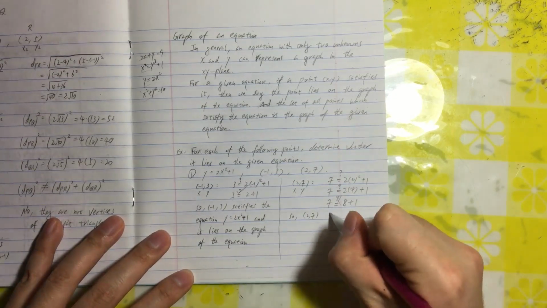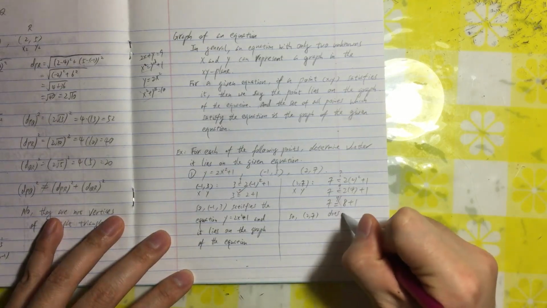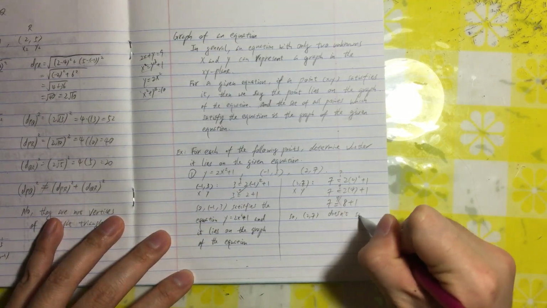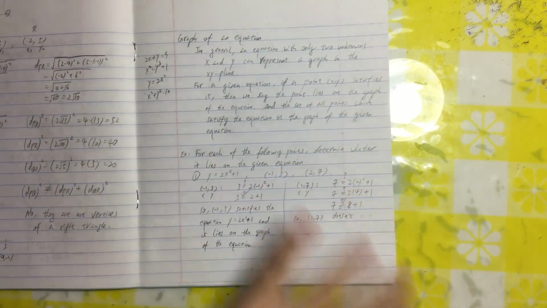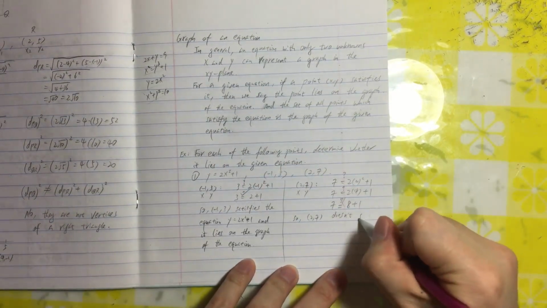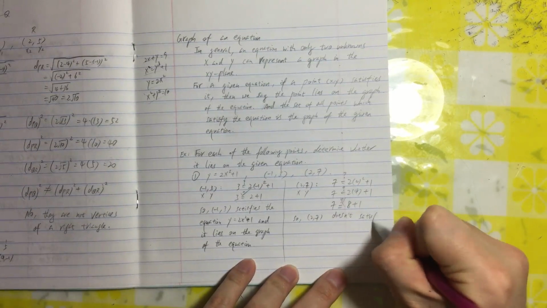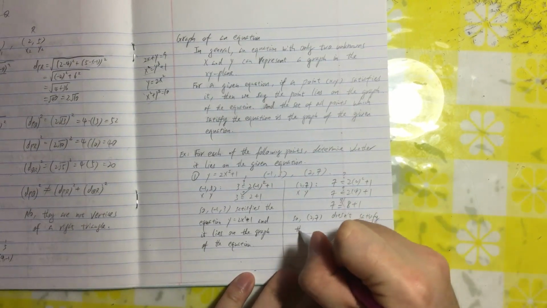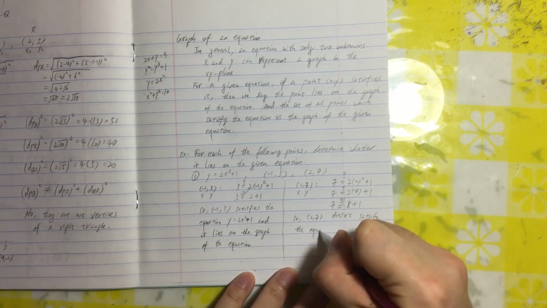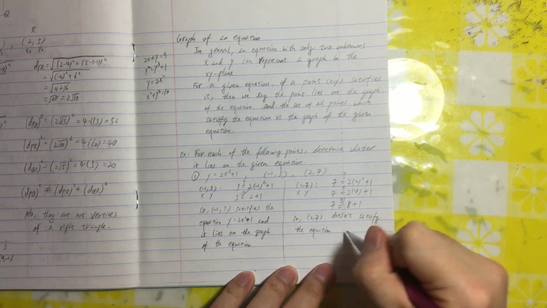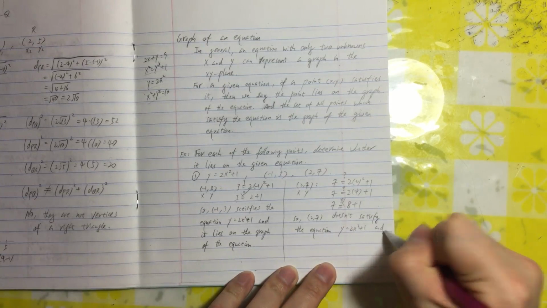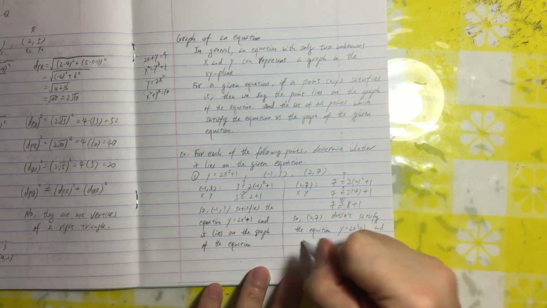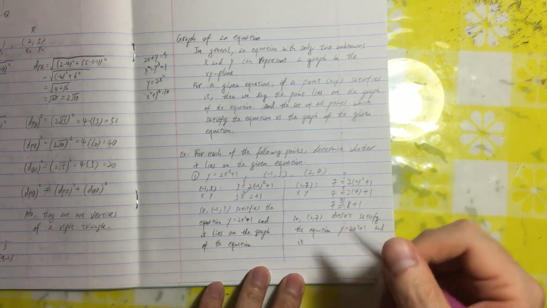The point 2, 7 doesn't satisfy the equation y equal to 2x squared plus 1. And it doesn't lie on the graph. Since it doesn't satisfy, it doesn't lie on the graph.